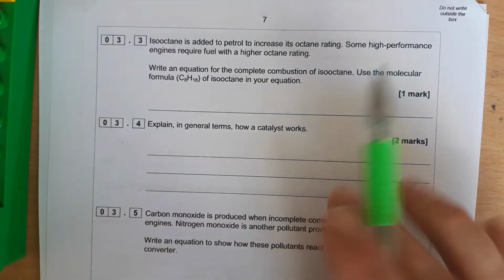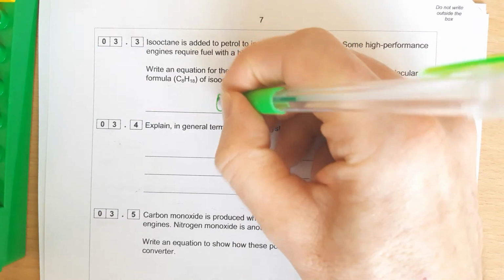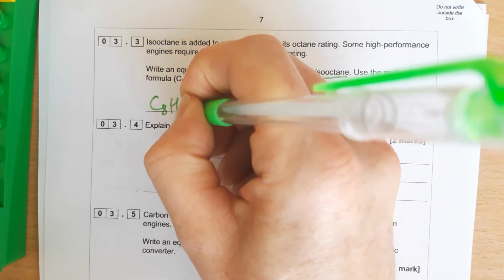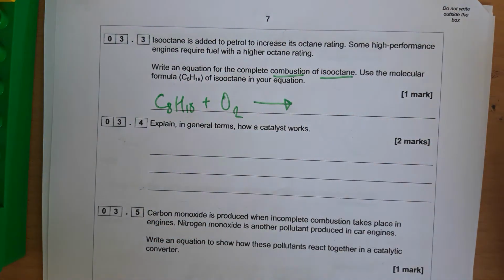Write an equation for the complete combustion of isooctane. Any equation starts with an arrow. If it's complete combustion, we're going to start off with O2. I'm burning isooctane, which is C8H18. It says use the molecular formula. The molecular formula means you don't need to worry about the structure of it.